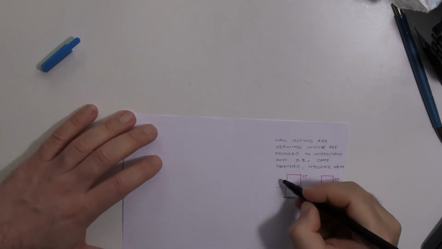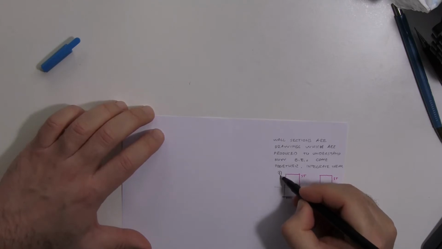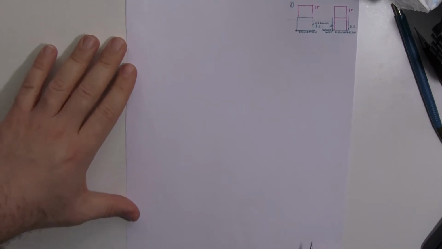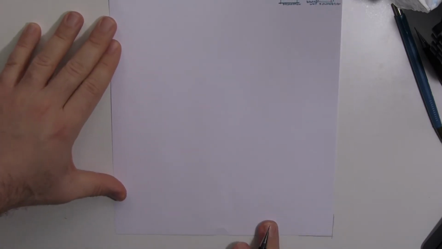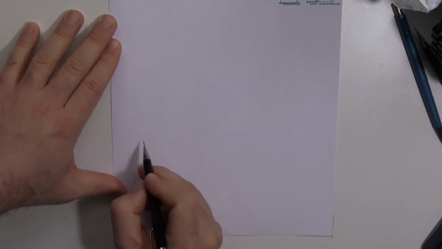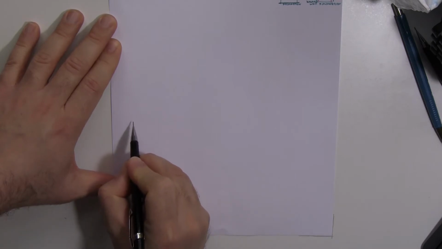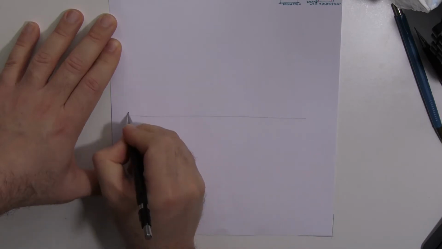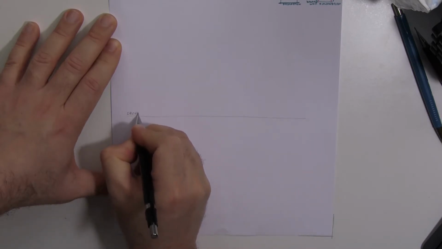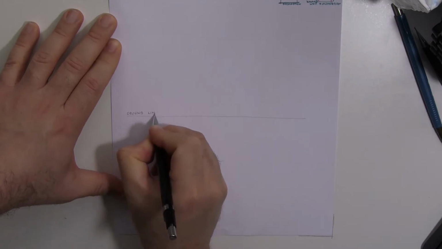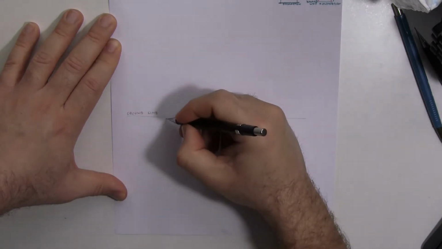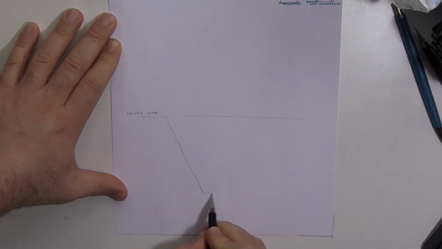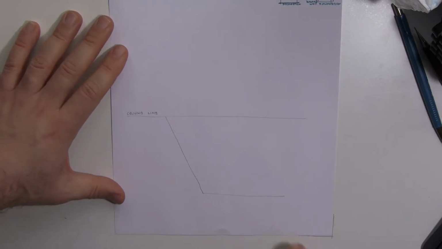Okay, so we'll start with the first alternative, and now let me show you how we draw the alternative. Okay, firstly I'm going to start by drawing a line here, and that line is representing the ground line. What we have to do is excavate the ground in order to construct the building inside. Okay, and this is my excavation line.